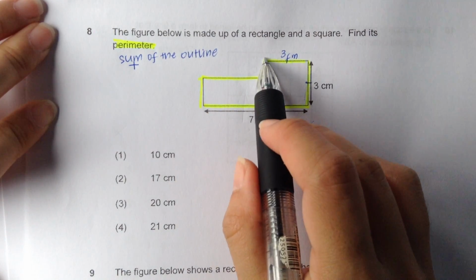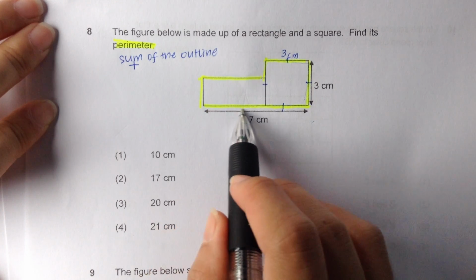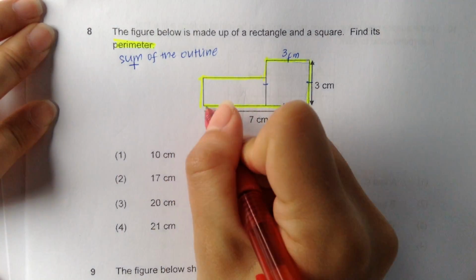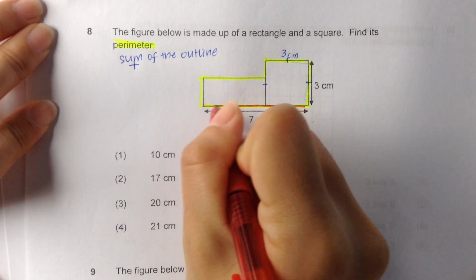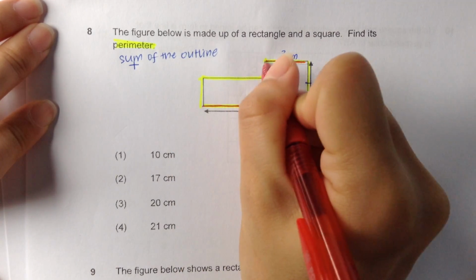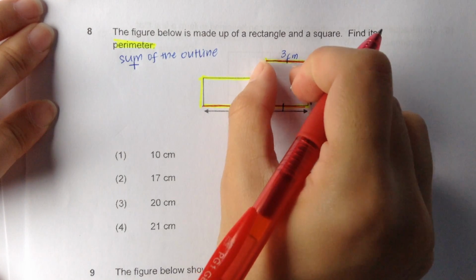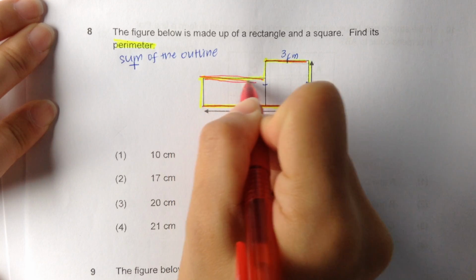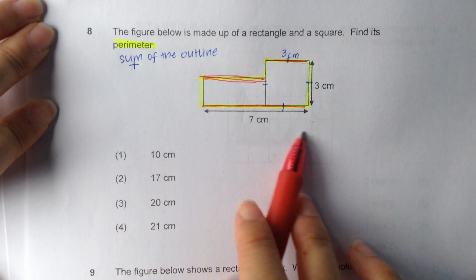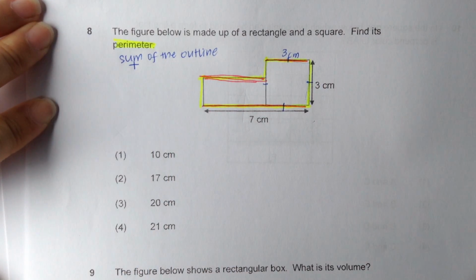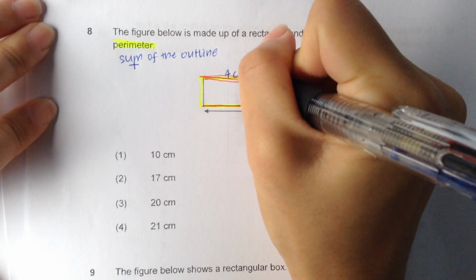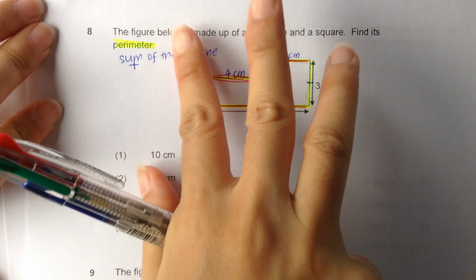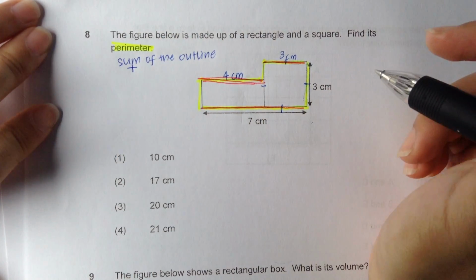So if this side is 3 cm, this is 7, the lines lying down, 7 is here, the other line lying down is 3, so 3 and what make 7? 3 and 4. 3, 4, 5, 6, 7. 3 and 4 make 7.